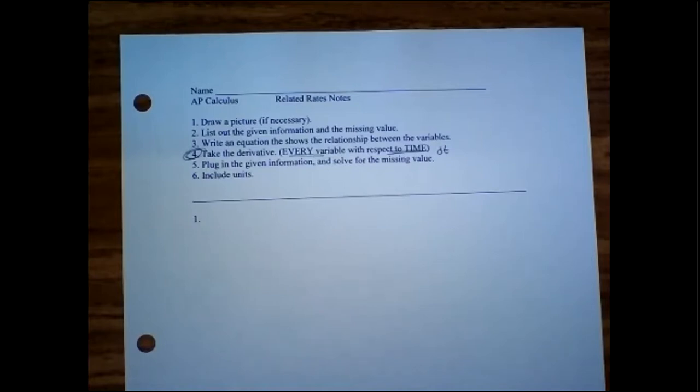If you're missing something, you can go back and do a side problem and find it. And then put units. Rates should be something per something else. All right, so if you have a rate, it should be something per something else. Let me share my screen and we'll do the first one.